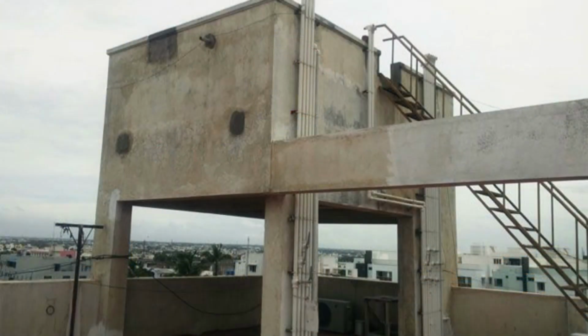In this video, we are going to discuss what is the reason for the cracks which develop in overhead RCC water tanks as well as in masonry water tanks, what are all the repair techniques we can follow to avoid these cracks, and what are all the preventive measures we can take to avoid these kinds of cracks in overhead water tanks. So without further delay, let's begin now.